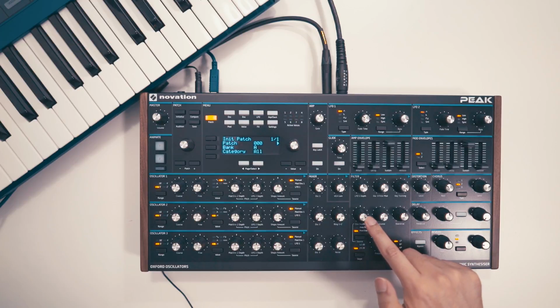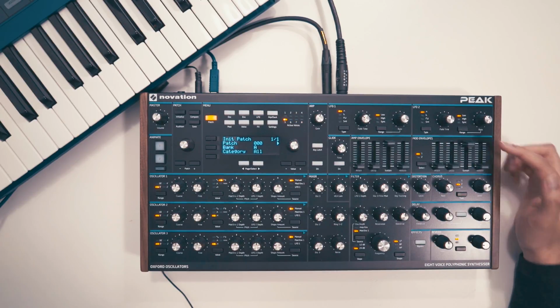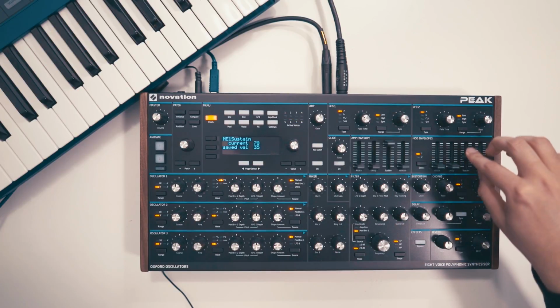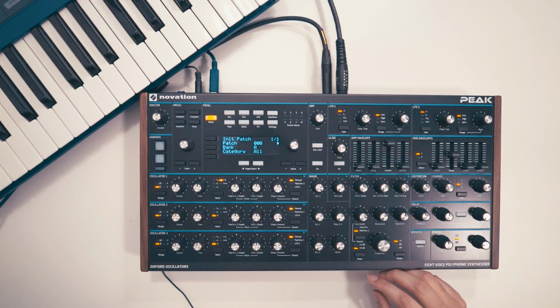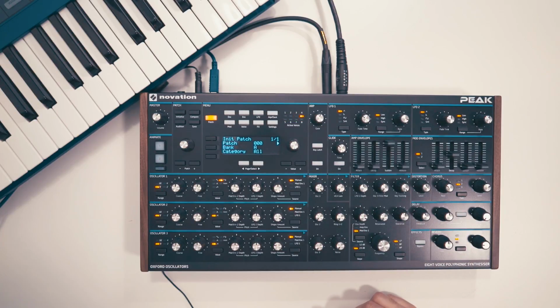Now before we adjust the actual depth, let's set up the envelope itself. So it's using mod envelope 1. Make sure you're seeing envelope 1 here. And now for the envelope, let's bring the sustain all the way down and bring up the decay. Now let's bring up the depth control. So that's pretty much the foundation of the sound.